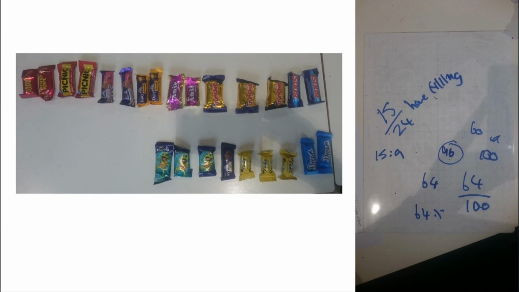So there were 15 out of 24. So the part to the whole is 15 out of 24, part is 15 to 9. And I said, so what percentage is that? And so you can see there that Marcus was thinking, well, there's a 60 there and a 96. So we did 4 lots of 15 was 60 and 4 lots of 24 was 96. But can you see what he did with the 64 and the 100? What did he then do?